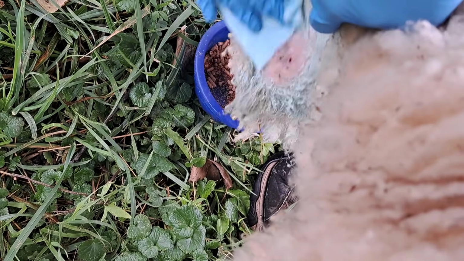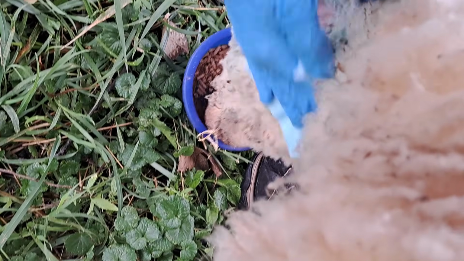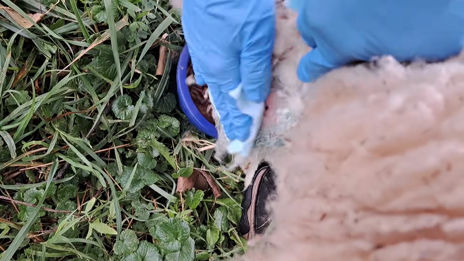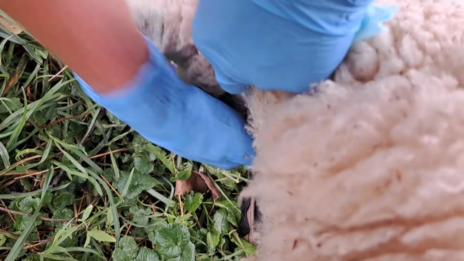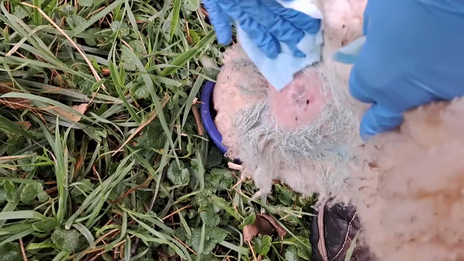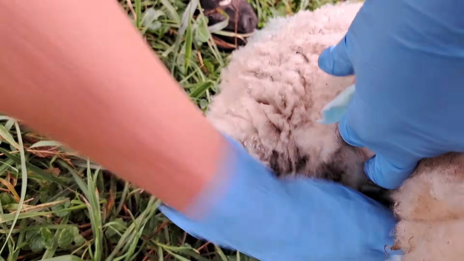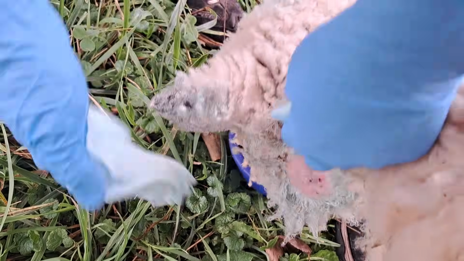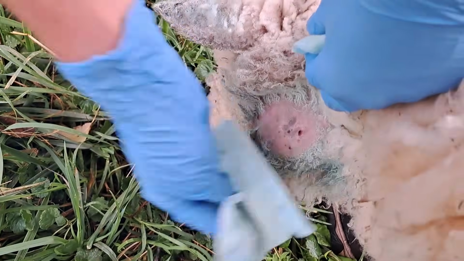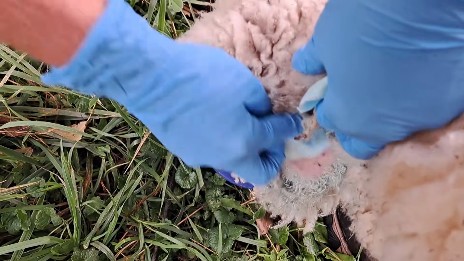It's tricky with these wool sheep because their faces are woolly. A Shetland would have a cleaner face and be a lot easier. You can see that the vet went ahead and shaved the skin for us, which was great when they did their initial incision and drainage. But I'm just scrubbing them clean. That's about as clean as I'm going to get.